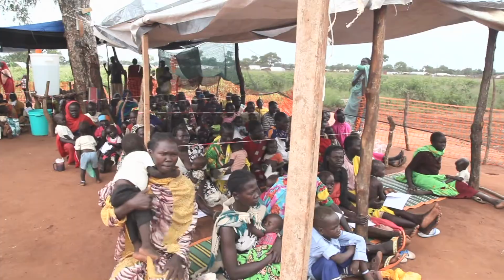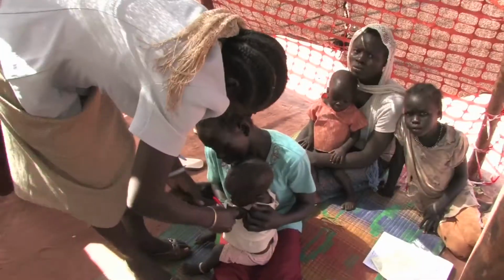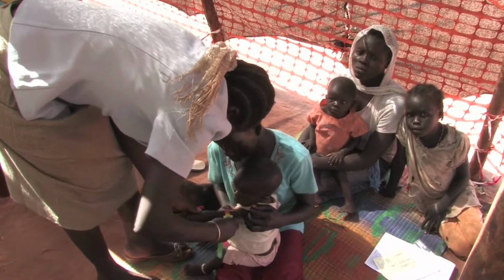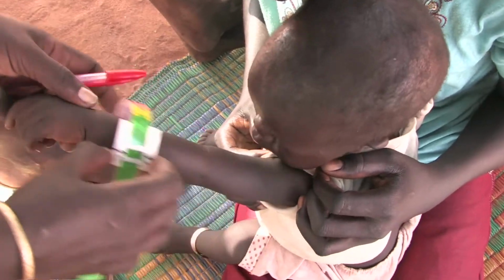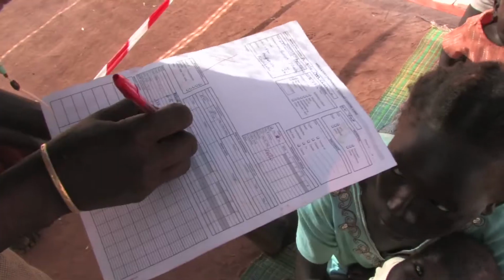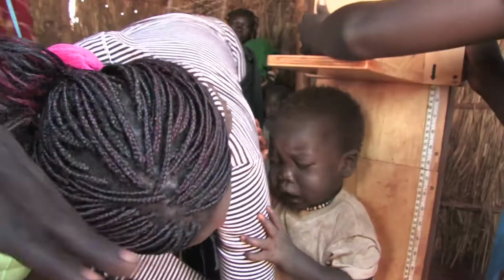The number of children with acute malnutrition can be estimated using the nutrition survey carried out during the initial assessment. In emergencies, these children are identified by measuring the mid-upper arm circumference and checking for edema. The weight for height measurement can be added later.